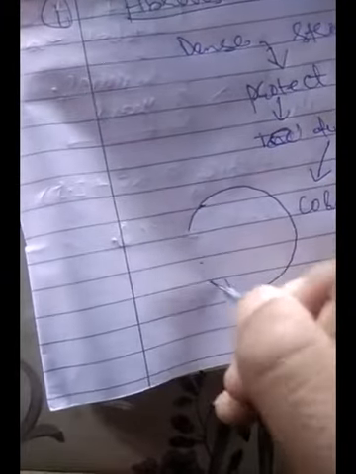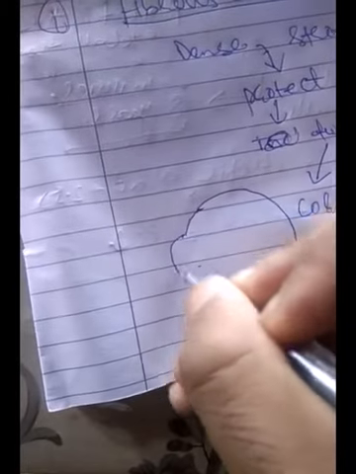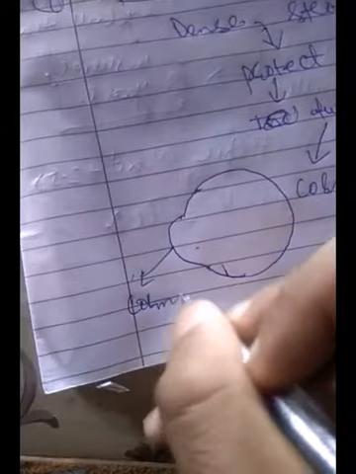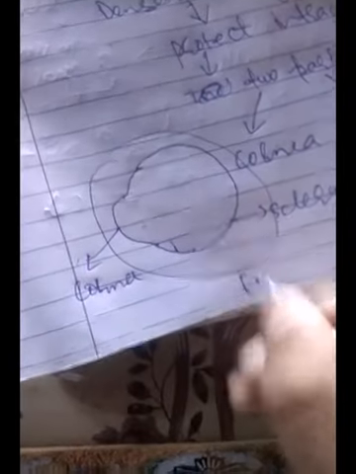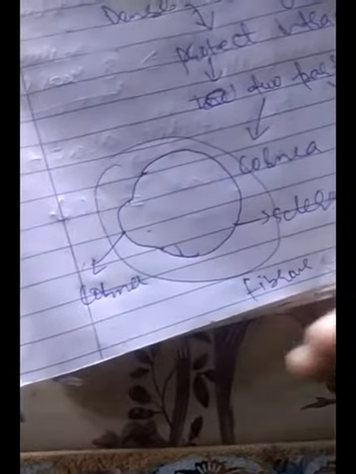See, this is the eyeball. This is cornea. This is sclera. This coat is called fibrous coat. There are two parts, cornea and sclera. First, we will discuss about the cornea.